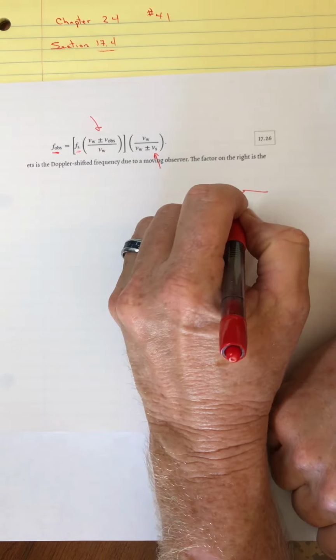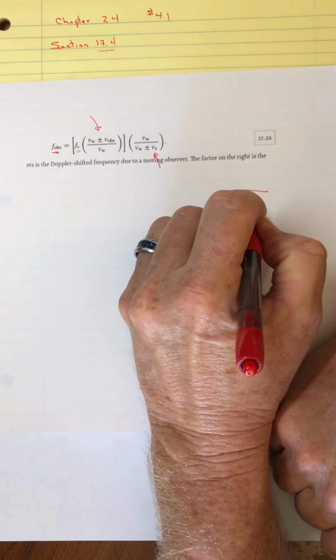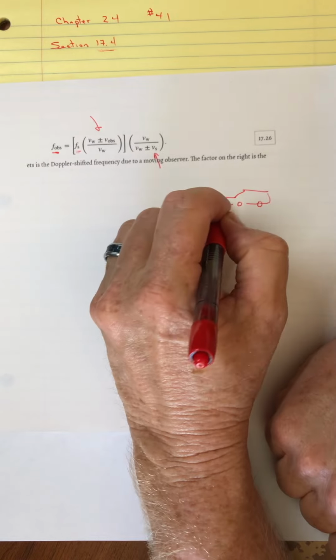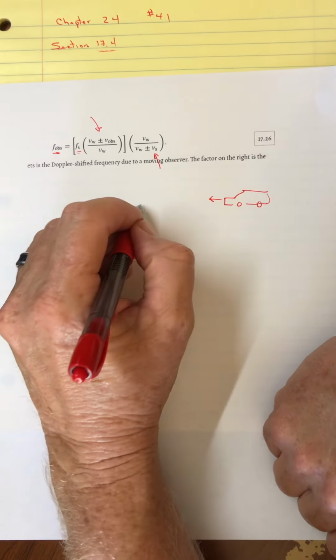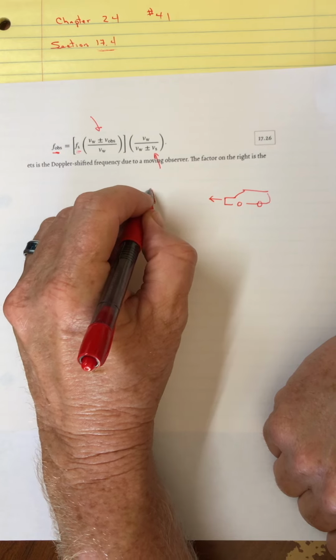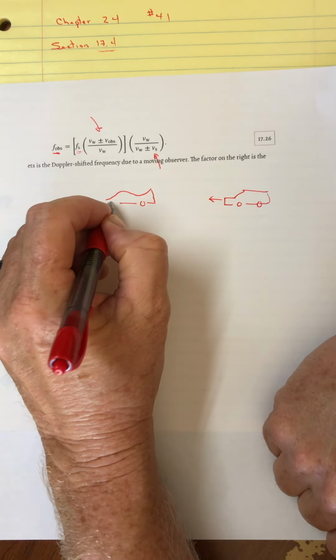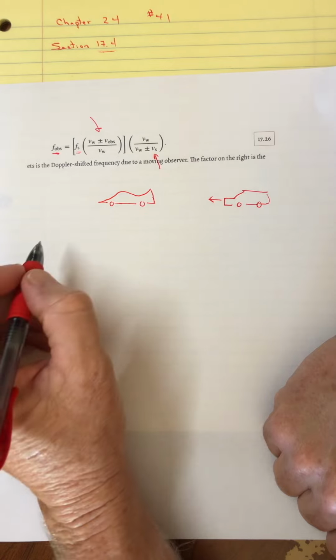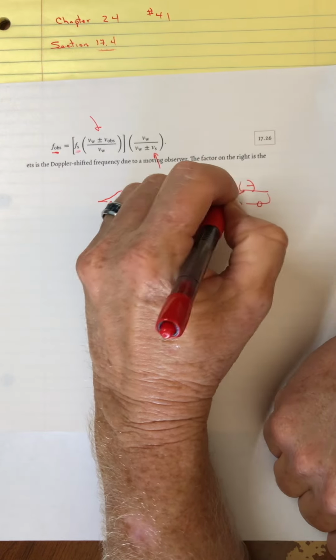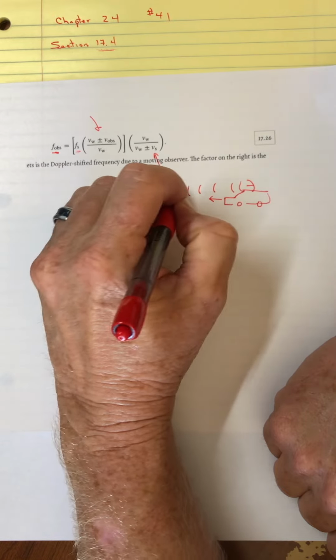If you draw a little picture here of maybe the police car heading down the highway, and they're behind you, and they have this little radar dish, and they send out these waves.